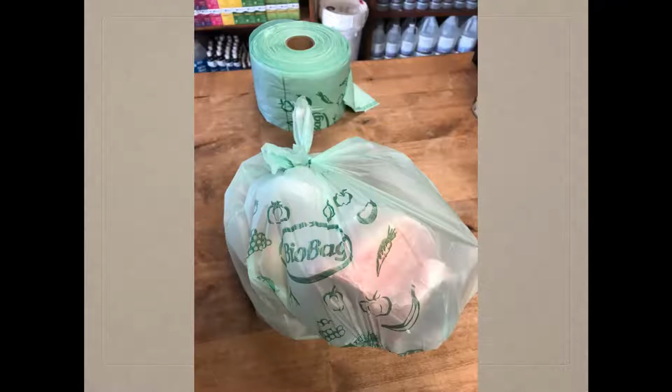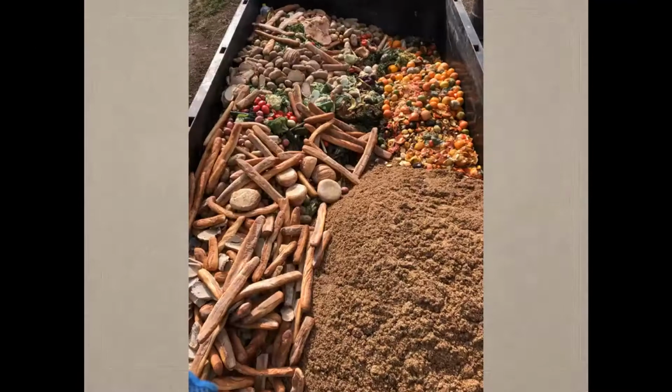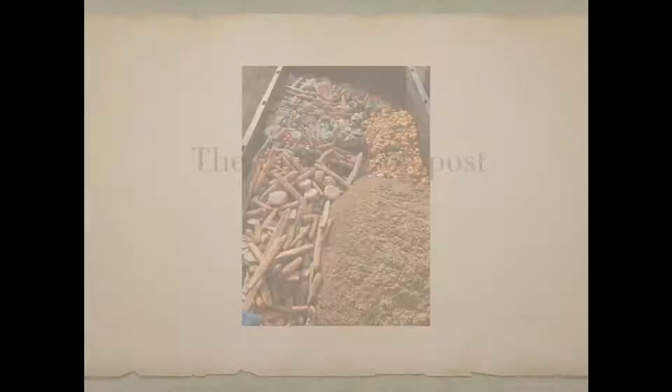They help keep the bins clean. In the wintertime, it helps keep food scraps from freezing in the buckets and in the bins. And even if that bag never comes back to us, it's still compostable. So even if you put it in the trash, it's going to break down rather than normal plastic, which does not. Yeah, so we can get really clean compost.